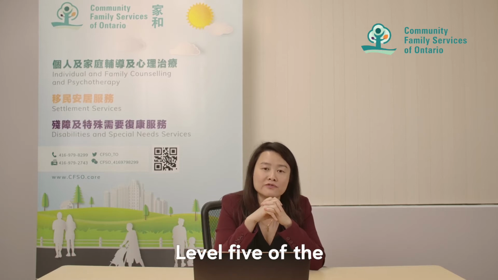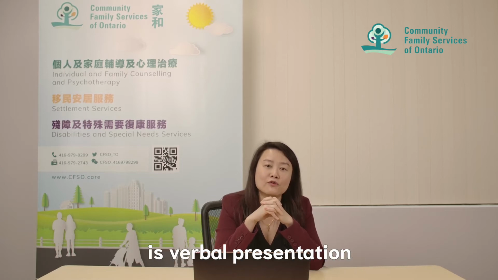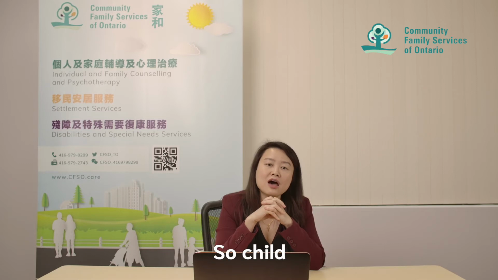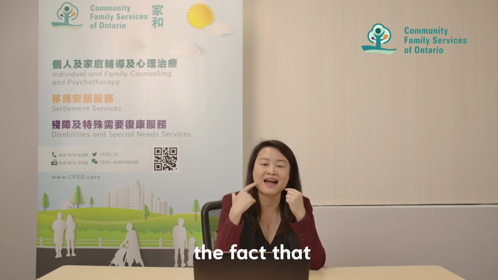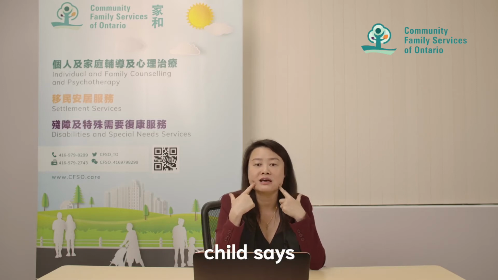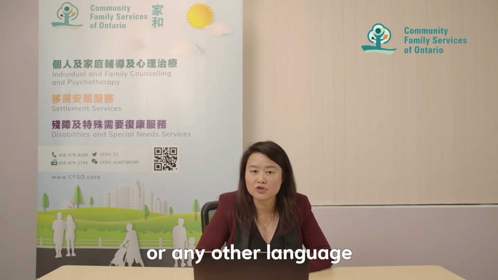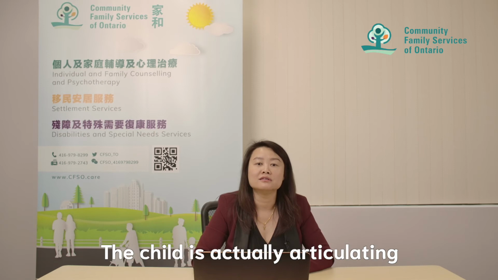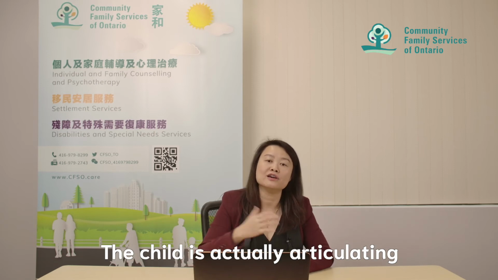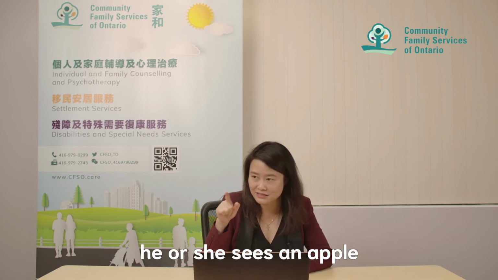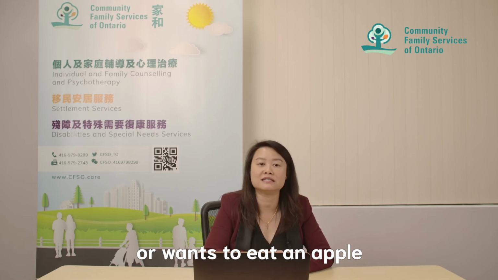Level 5 of the receptive understanding is verbal presentation. So the child needs to be able to understand the fact that the child itself says something like apple or any other language such as 苹果. The child is actually articulating the fact that he or she sees an apple or wants to eat an apple.